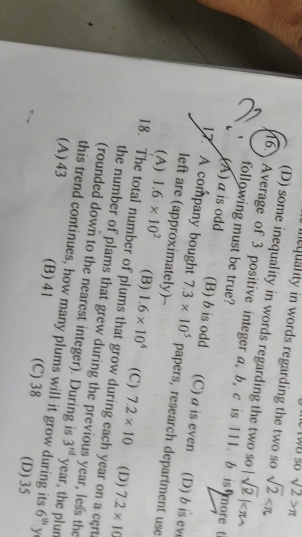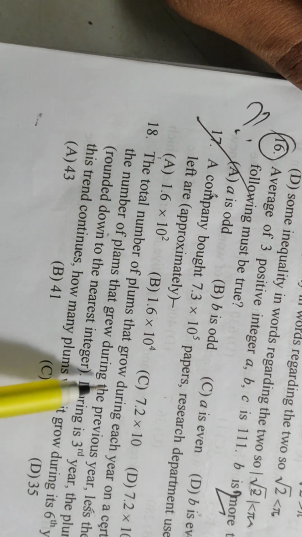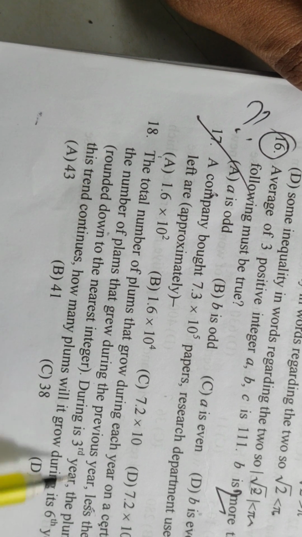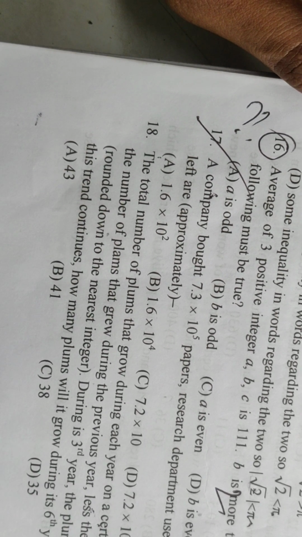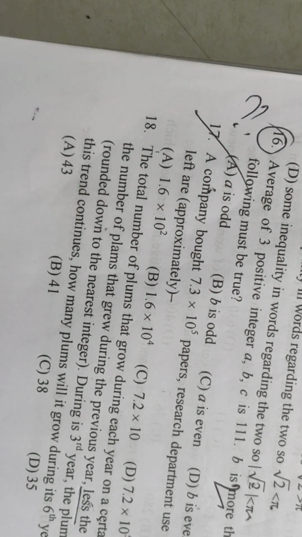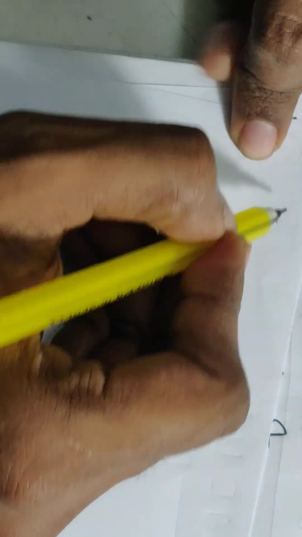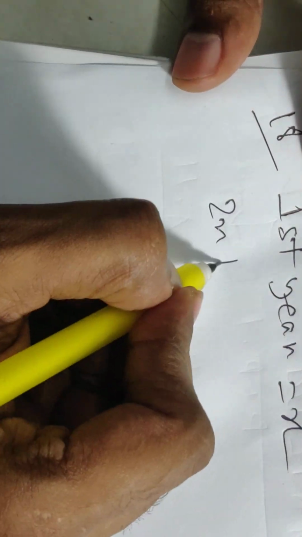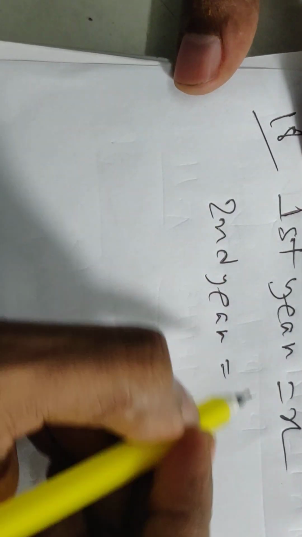Okay. Then number 18: the total number of plums that grow during each year on a certain plum tree is equal to the number of plums that grew during the previous year, less the age of the tree in years. So in this question, in the first year we will get x. Then in the second year, 1 less, x minus 1.